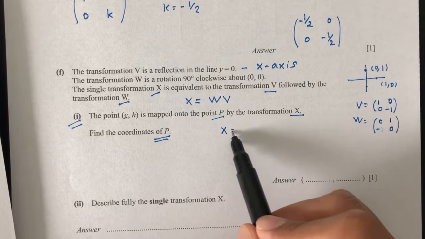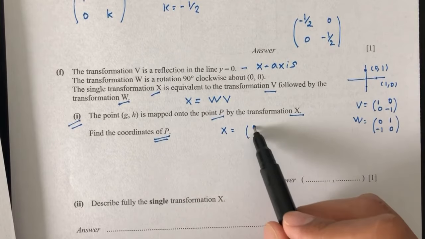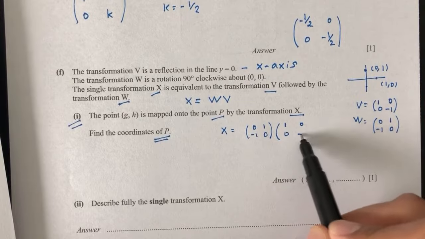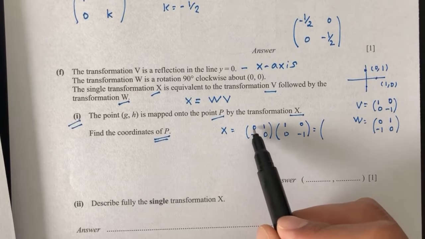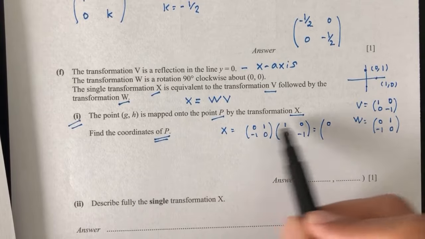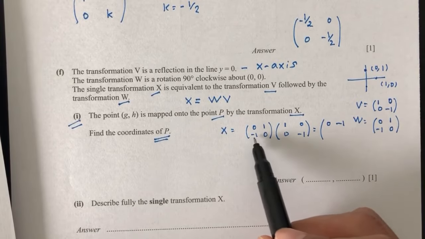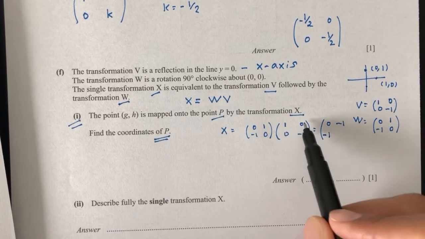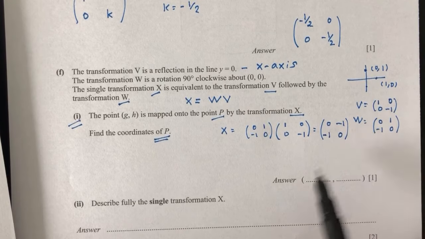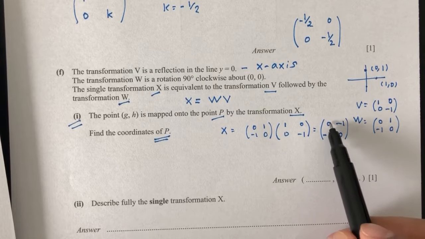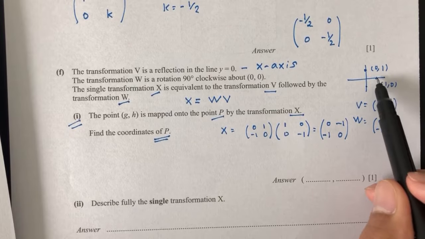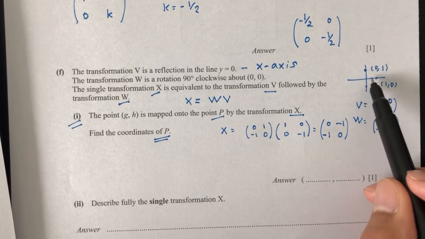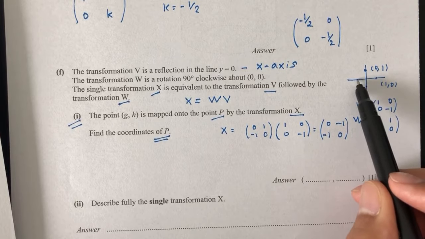Now X is equal to W, which is this, times V. So let's solve and see what we have. The first column will be (0, -1), and then the second column is (-1, 0).